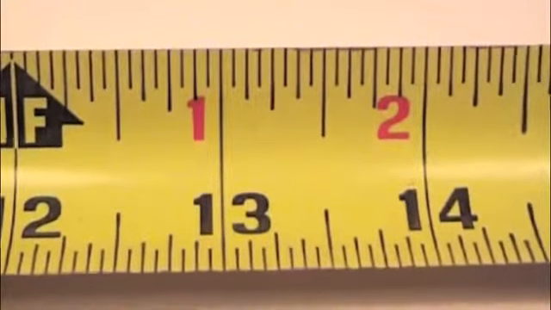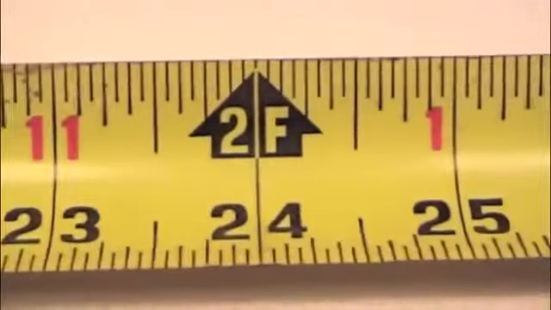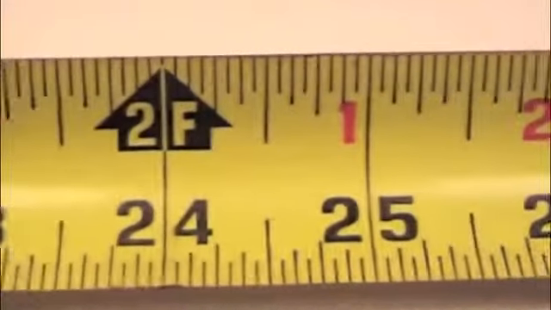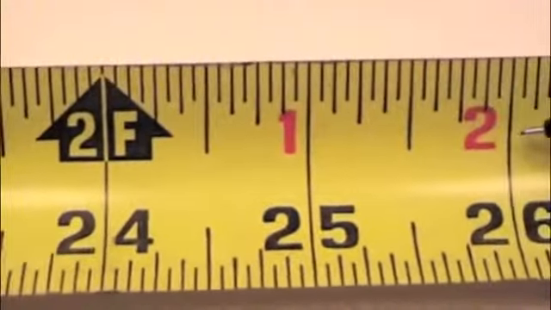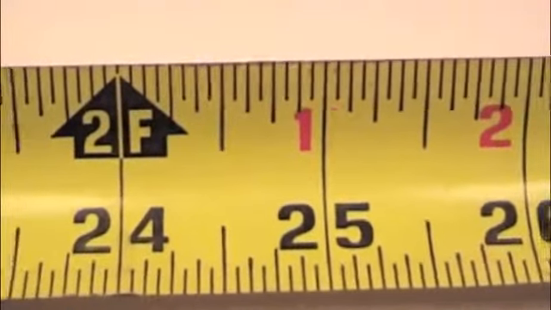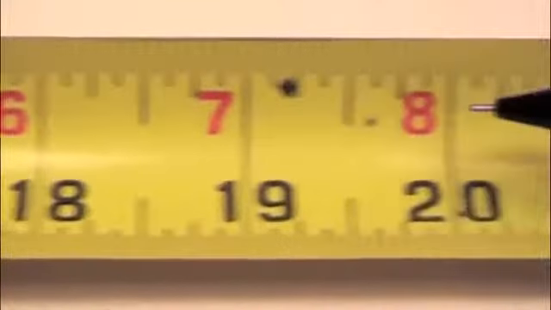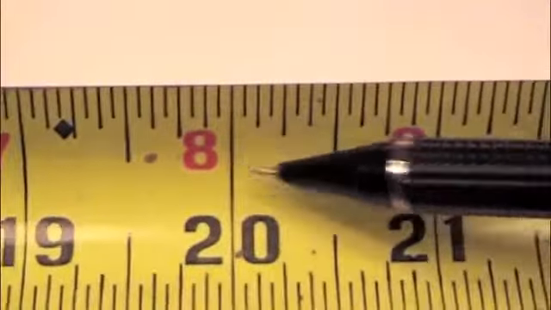The entire tape measure continues, as we'll see when we get to 2 feet. We have 2 feet, or 24 inches, 2 foot, 1 inch, and so on. So we can find these measurements quickly. Now what I'd like to do is let's cover what's in between these full inch marks.